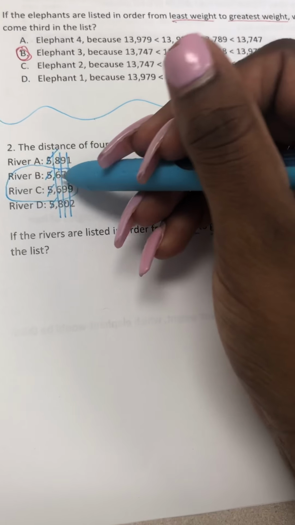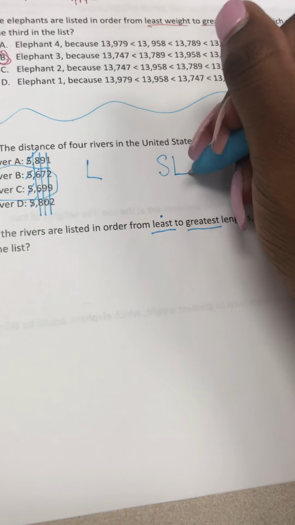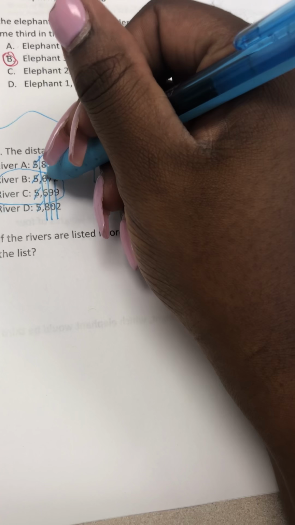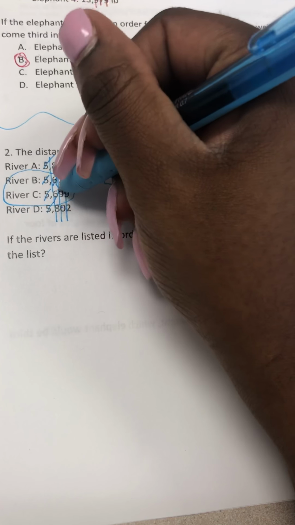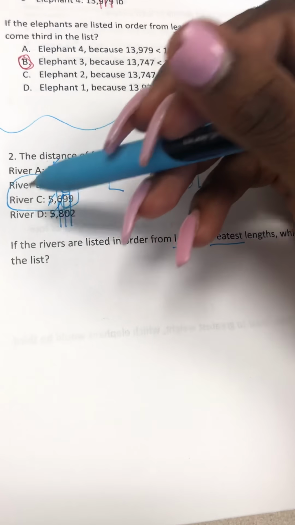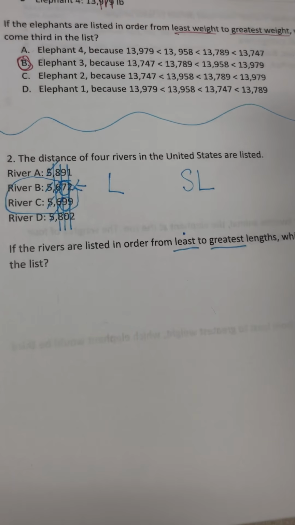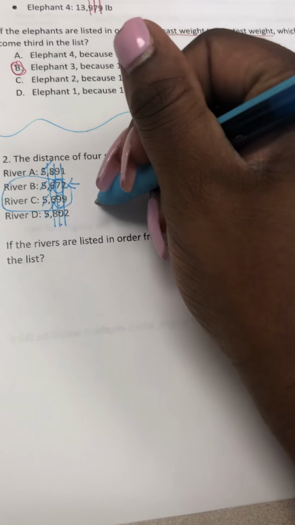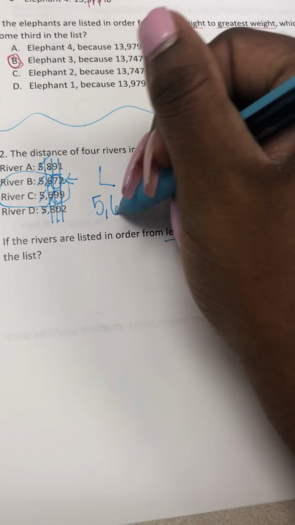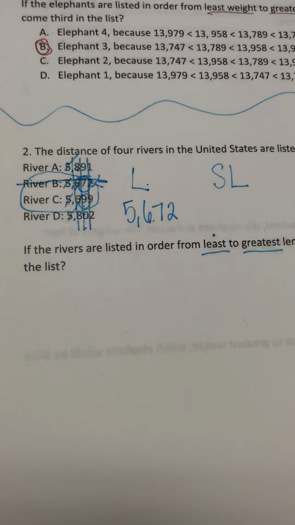So now I'm just looking at these two numbers to figure out which one is my least and my second least. The 6s are the same, so I can go ahead and cross them out. Next, I'm going to look at this 7 and this 9. The least of the 7 and the 9 is the 7, so I know that this entire number is my least number of all 4 of these rivers. So I'm going to write 5,672 under the least. Since I've already assigned an order to that number, the students can cross that one out.